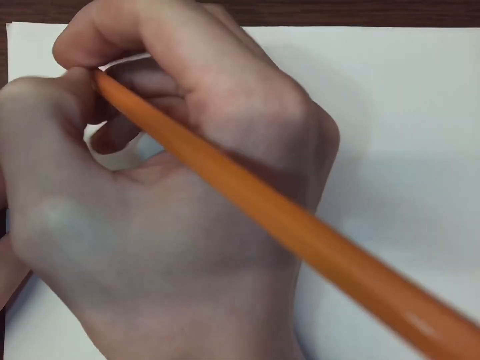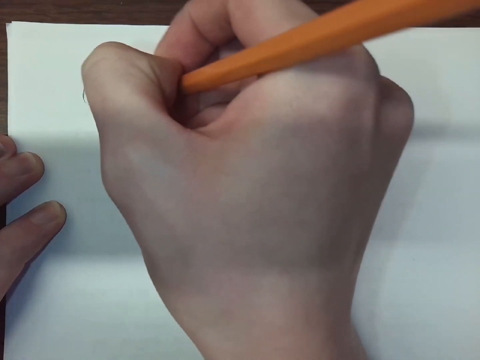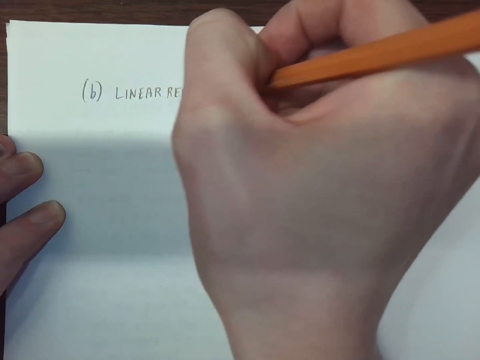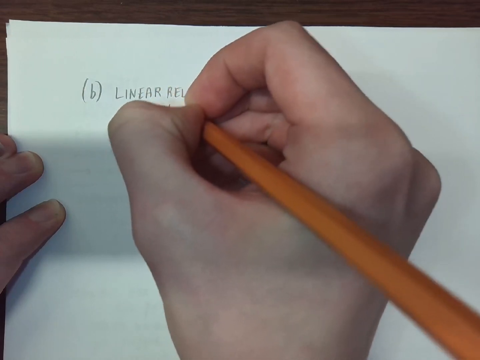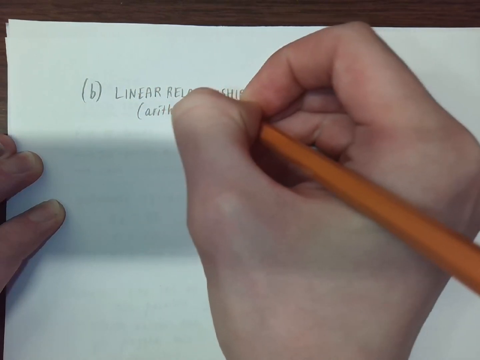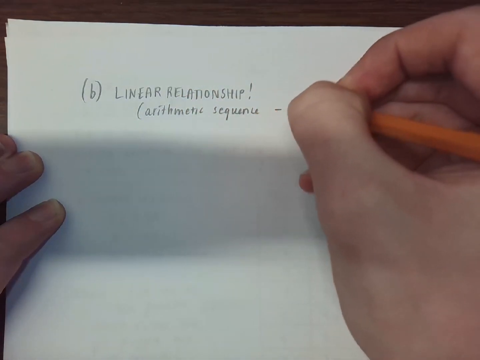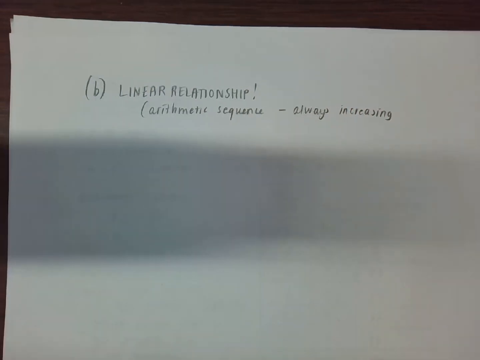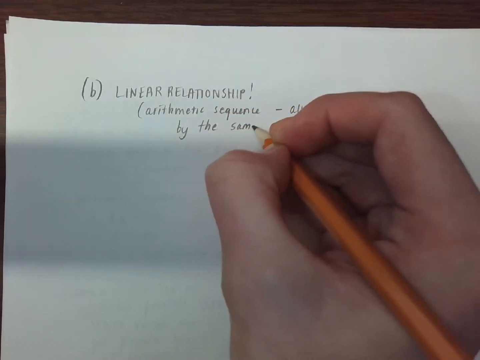All of that to say, we can see that this is a linear relationship. It's an arithmetic sequence, always increasing by the same amount.